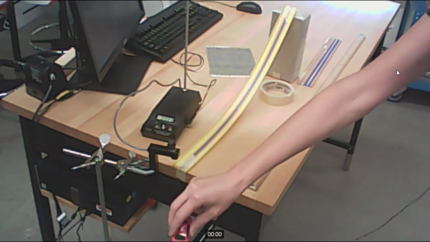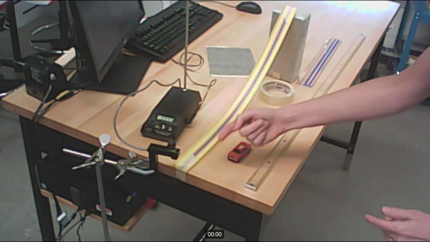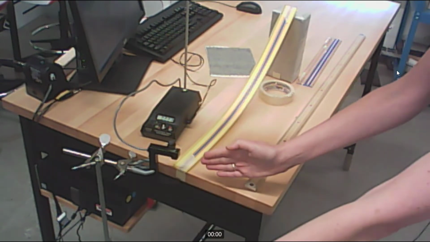So you'll fire this off the edge of the desk, and then we're going to actually measure that horizontal range, so how far it goes horizontally from the edge of the desk. We're also going to calculate that quantity theoretically. So the point of this experiment, however, is to get that range.